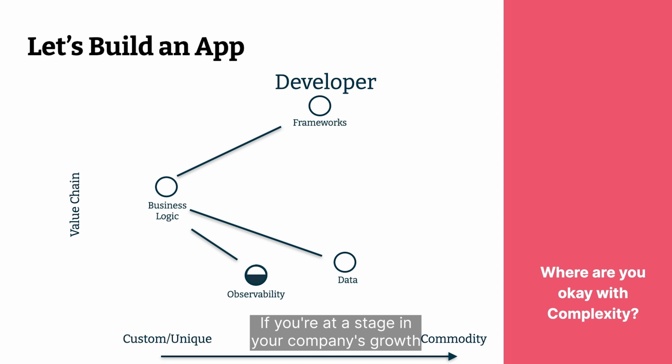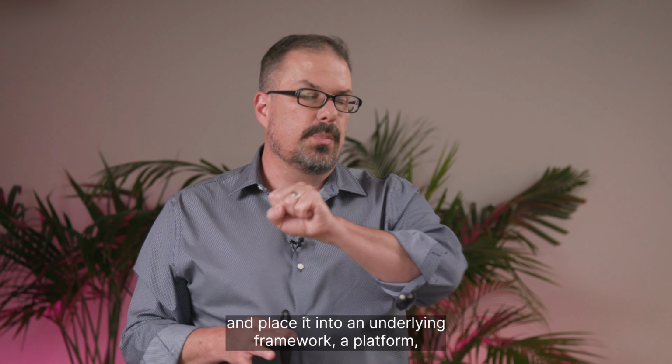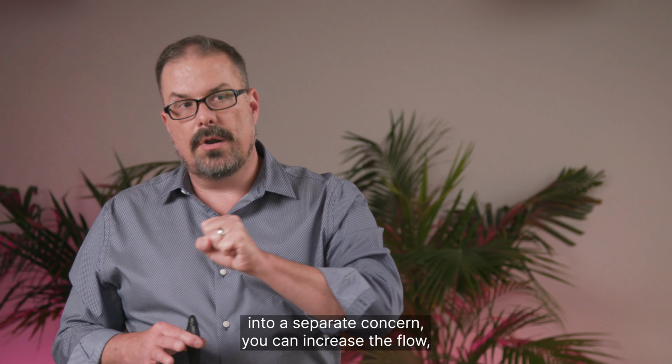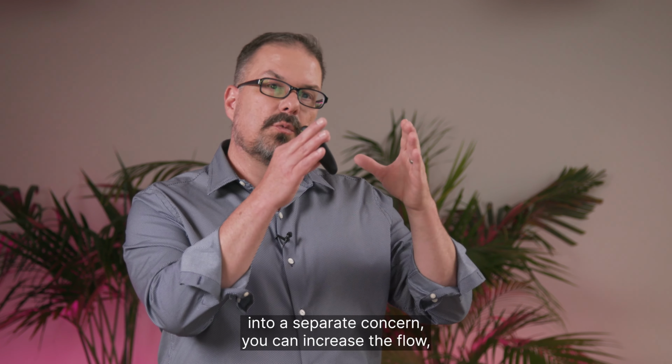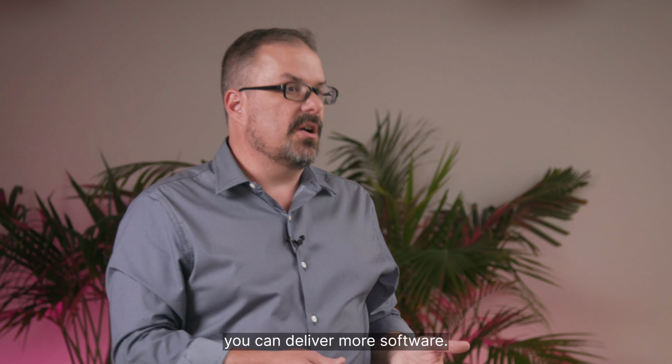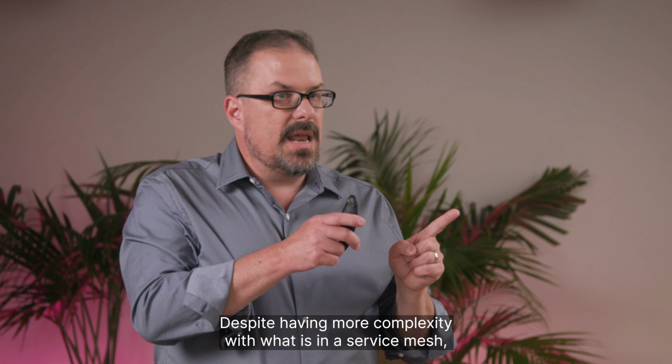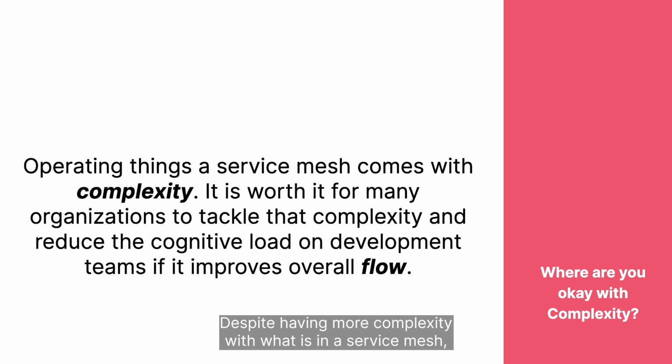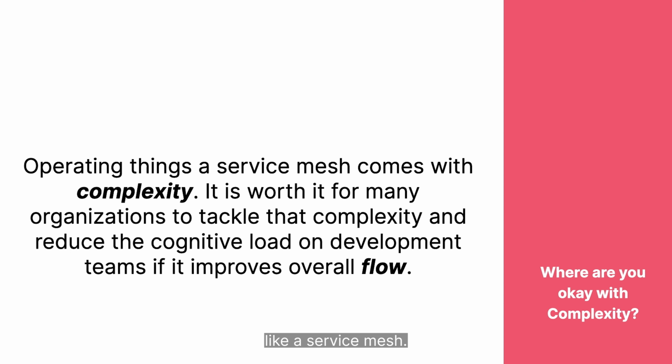If you're at a stage in your company's growth where you only have a handful of teams, you may not want the complexity of a service mesh. But if you have many teams and you can remove a large portion of that and place it into an underlying framework, a platform, into a separate concern, you can increase the flow, reduce the cognitive load of dozens and dozens of teams. You can deliver more software. So it may, despite having more complexity with what is in a service mesh, you actually could reduce your overall complexity in delivering software by introducing something like a service mesh.